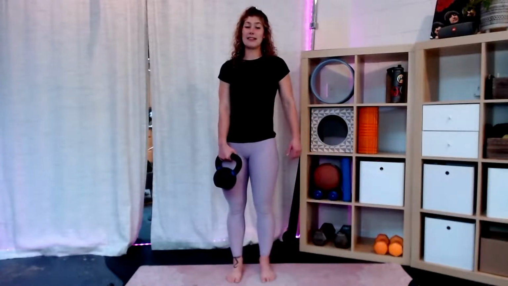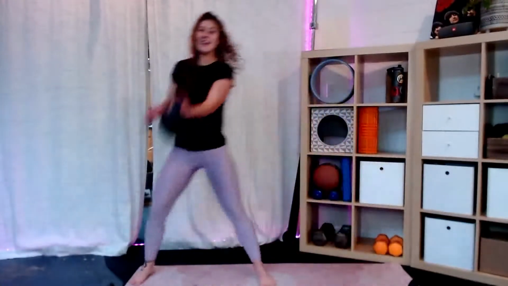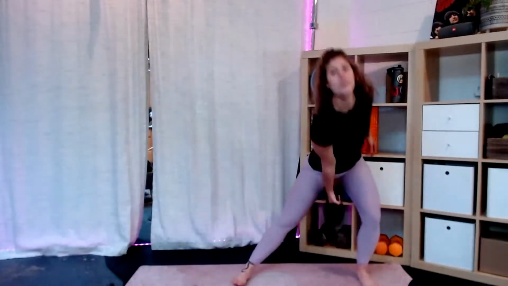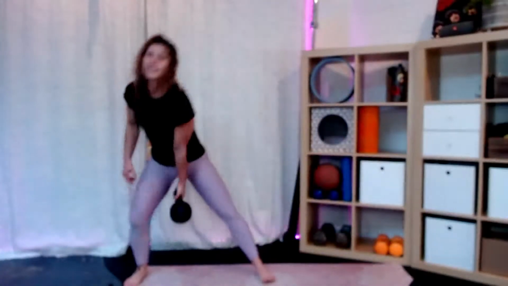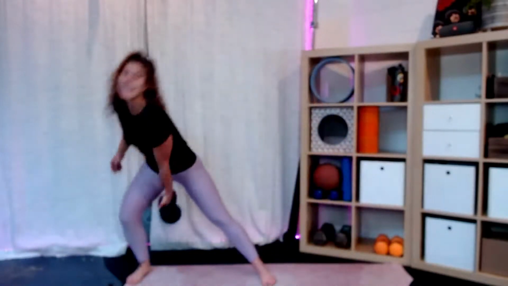Now let go with one hand, and let's go ahead alternating side to side with that lateral swing. Over, together, over, and we're going to hit 10. 5, 6, 7, 8, and then let's go into clean.